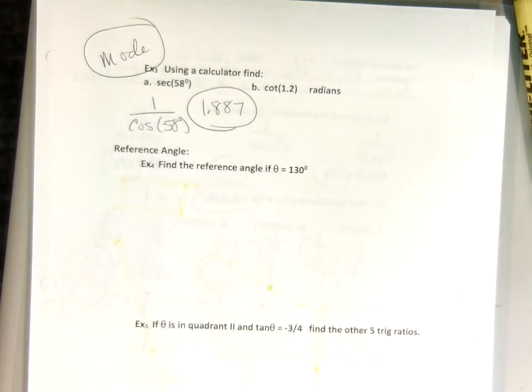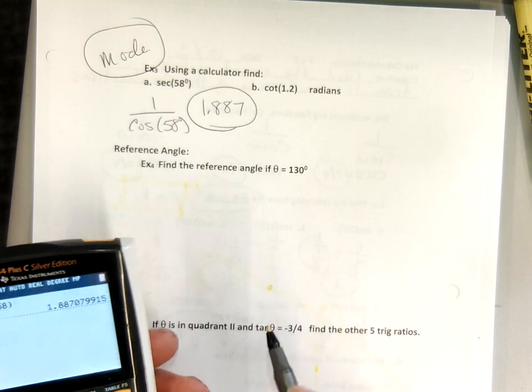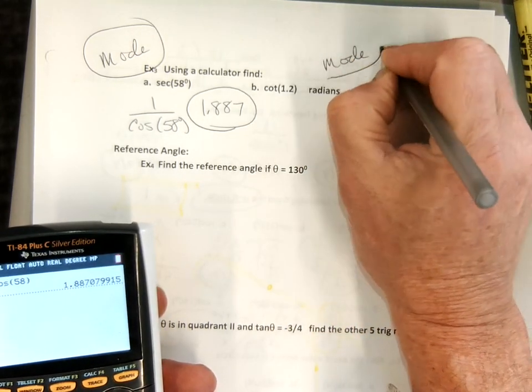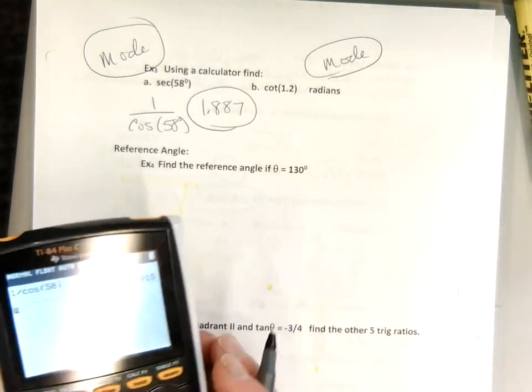Thumbs up? Okay, now, B. First of all, let's change our mode. You guys agree? It's got to be in radians.